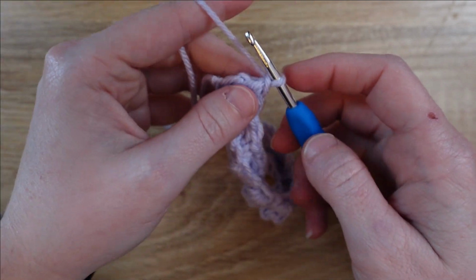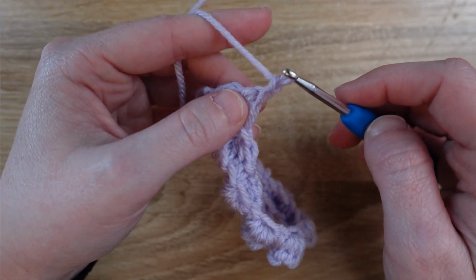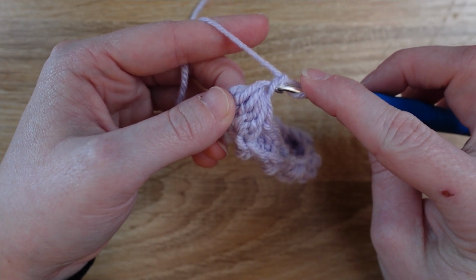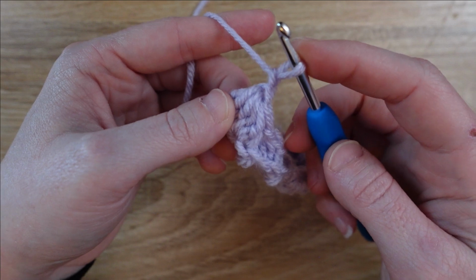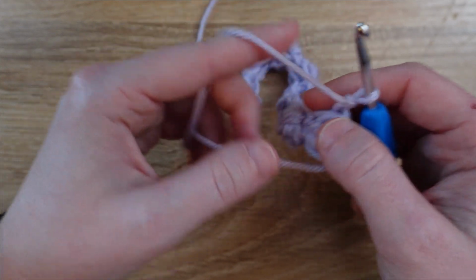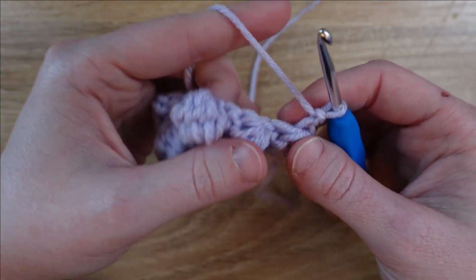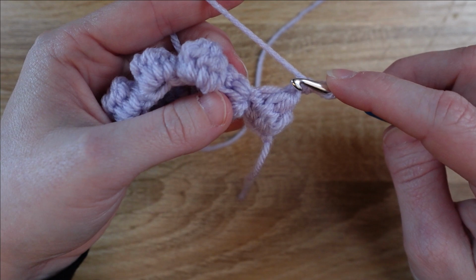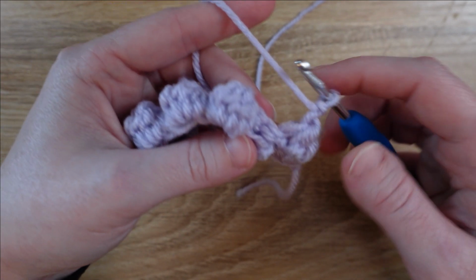So to turn our row, we're going to chain one additional stitch. So you're going to technically have 2 chain here. One of them is just to close off our bobble. But you'll chain 1 and turn, and that chain 1 is going to count as the single crochet stitch on top of our bobble.